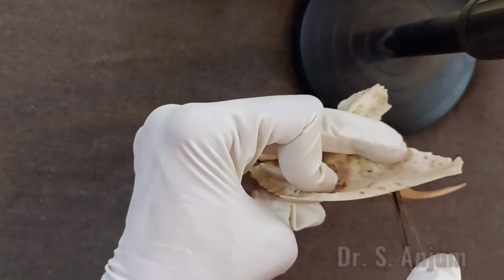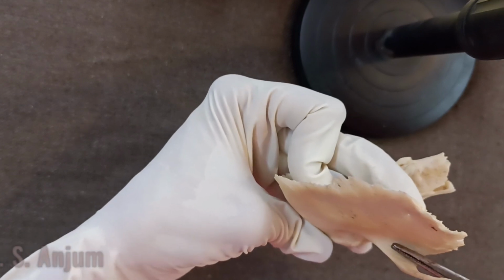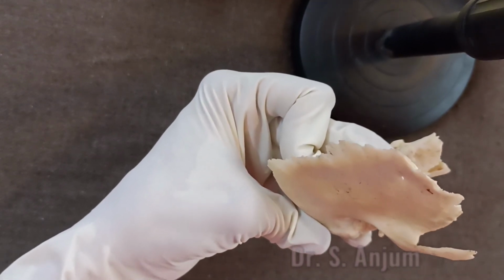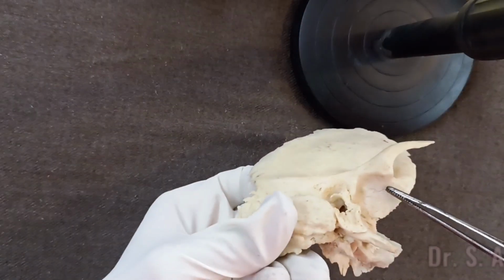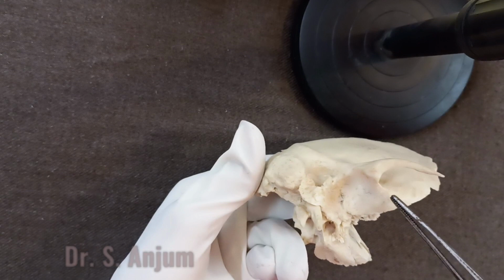It has a concave upper surface, and this concave upper surface transmits the tendon of the temporalis muscle. The lower part of the base, that is the inferior surface of the base, forms the articular part of the mandibular fossa.